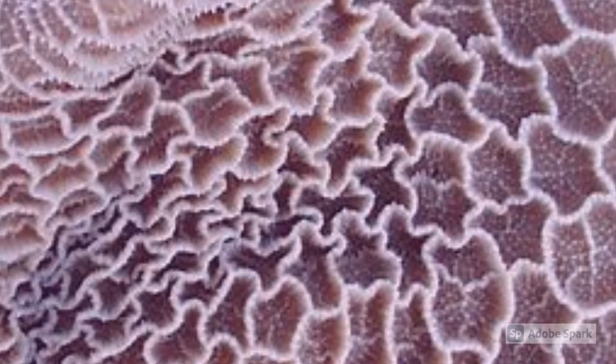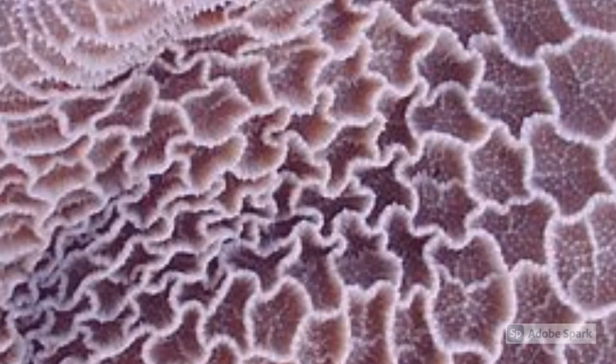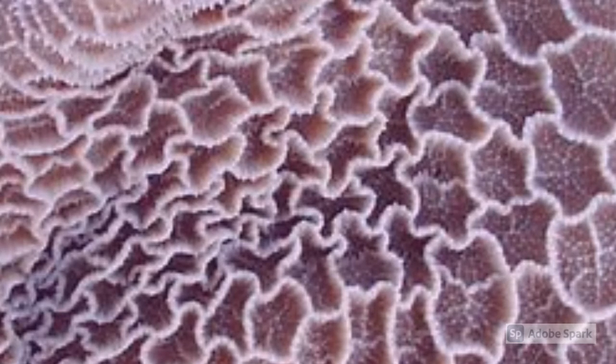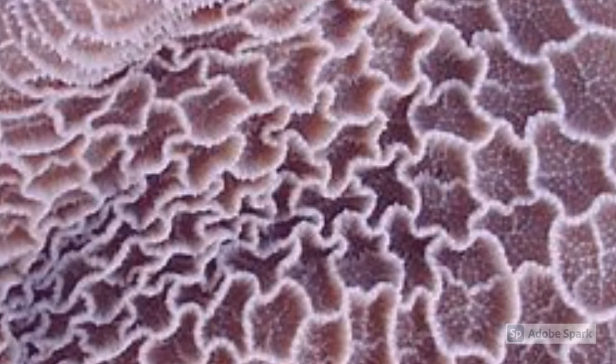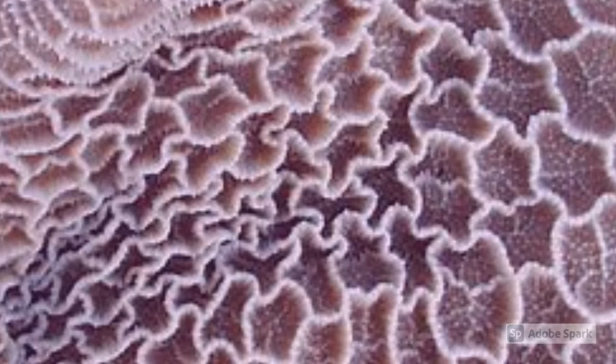Here we have the inside of the reticulum. The reticulum has a lining that looks like what we like to call a honeycomb structure. And this honeycomb structure will help food to break down and digest, and has a really cool lining, as you can see here.